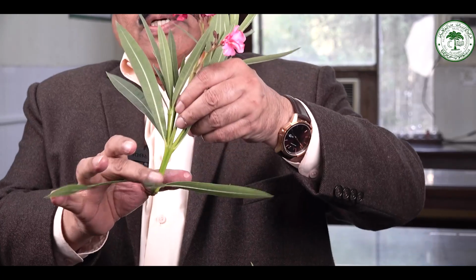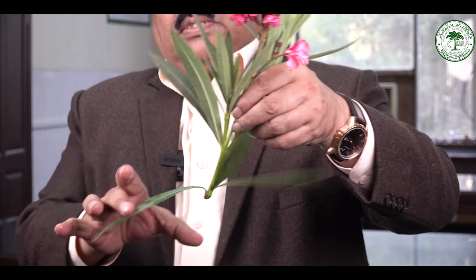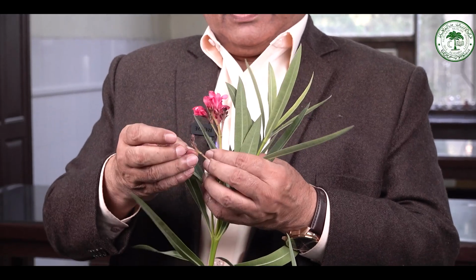When more than two leaves arise at the same point at the node, it is called the whorl arrangement of the leaf. This is the example of whorl arrangement, that is the Nerium oleander indica, or the Nerium indicum, whatever it is.